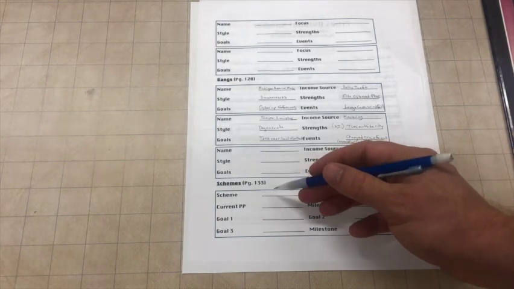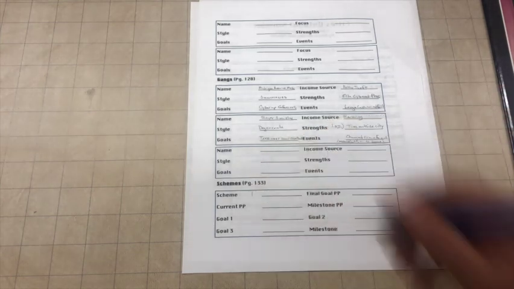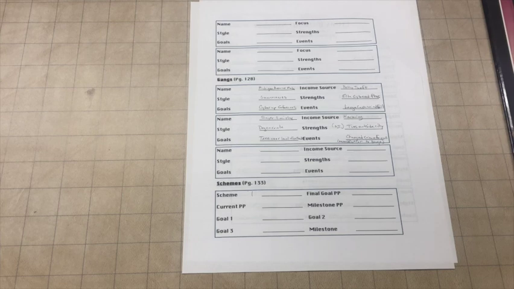I put a spot up here for a name for each scheme. But because I don't know anything about it yet, I'm not going to. I'm going to go ahead and leave that blank for now. And I'm going to roll some goals. So for goal 1 on this one, 18, break free from another.